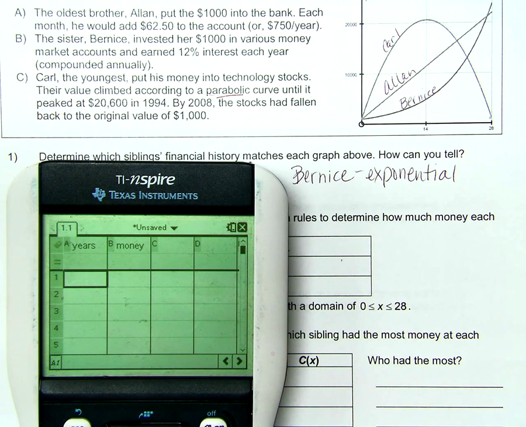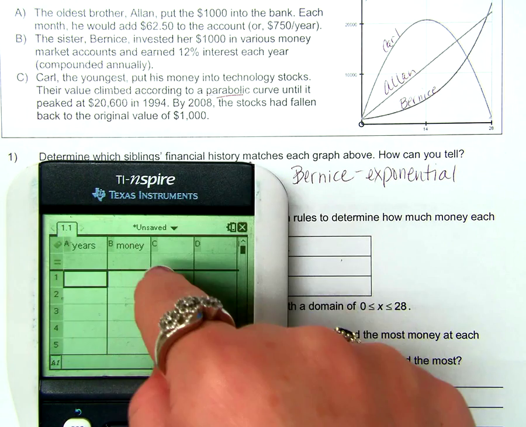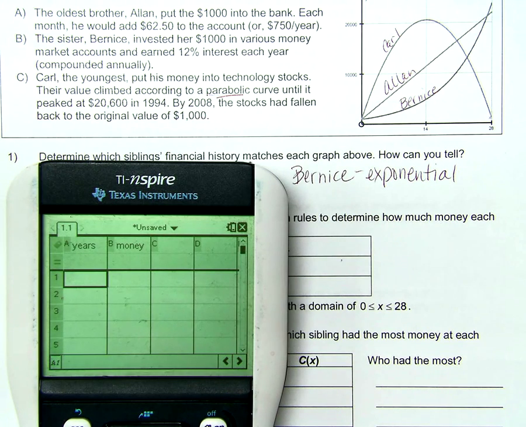How many points do I need to find the equation of a parabola? At least 3, right? Do I have 3 points in this paragraph about Carl? Tell me what they are then. So I have a value of 20,600 and I have a value of 1,000. Oh, 1,000 at the beginning and 1,000 at the end, right? So is that 3 points? Yes. Okay, so what do I put in for years?